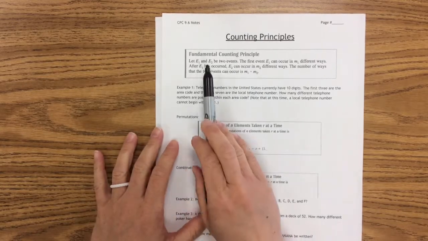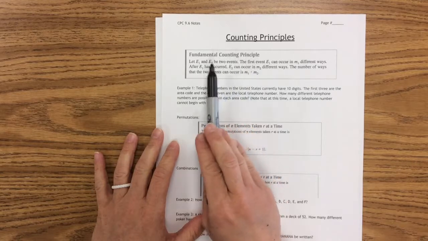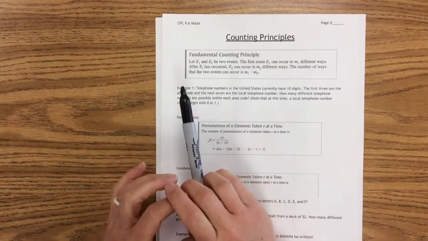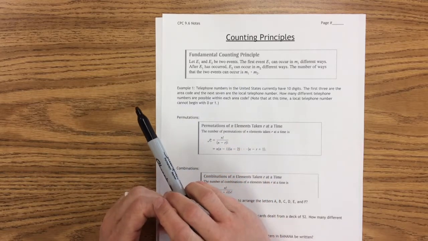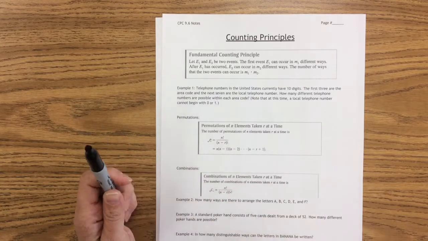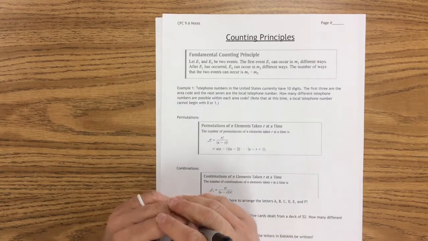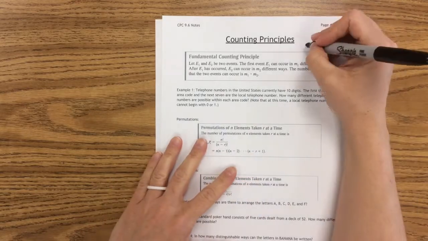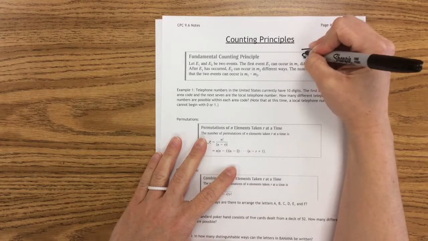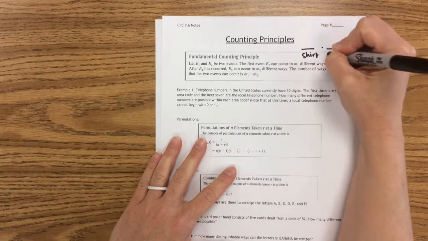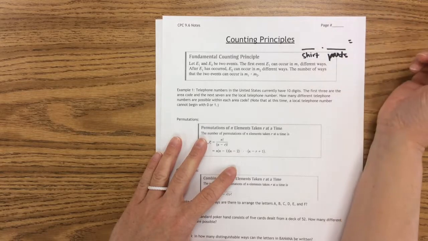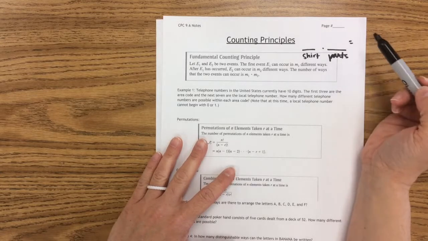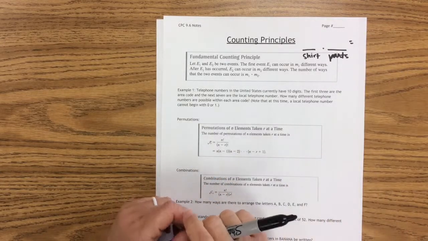Often we'll be able to use something called the fundamental counting principle. What that says is if you have two different events, two different choices, you can count the number of ways for those two events to occur by multiplying the number of choices in each event. A very basic example would be outfits. If every day you pick out a shirt and pants, the number of different outfits you could do would be the number of shirts that you have times the number of pants that you have. That would be your total number of different outfits.